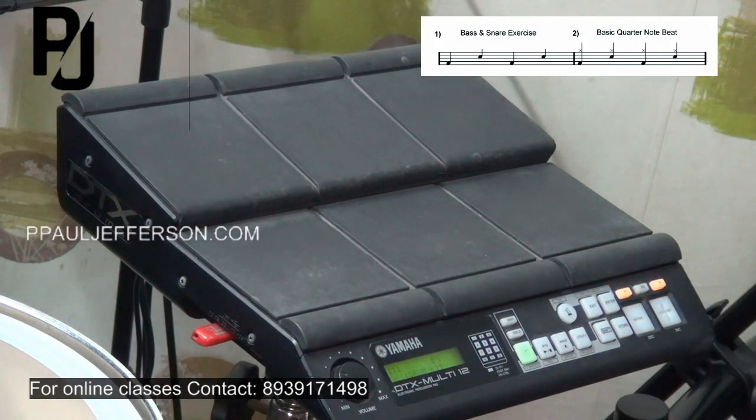Right? Fine. Now you have learned a very basic, easy beat to play. Now try getting more and more speed into this. Again, speed won't come within a night. So you have to work hard daily, practice daily, and you can achieve some speed.